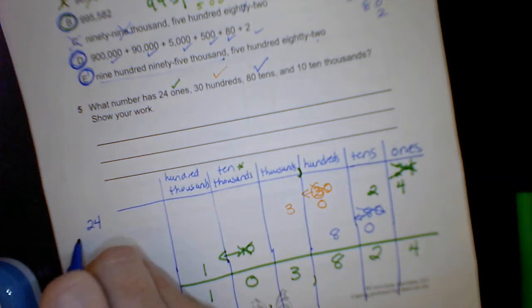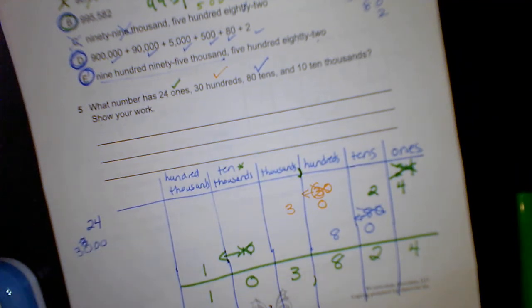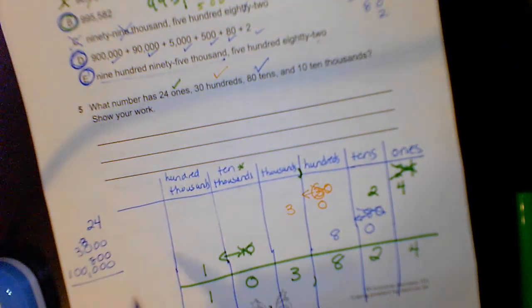Now, if you understand 30 hundreds as really being 3,000, you could stack them over here. I have 80 tens, which is my 800. And I have my 10 10,000s, which is really 100,000.